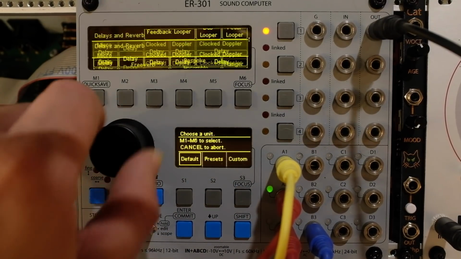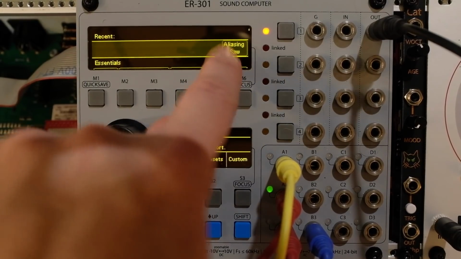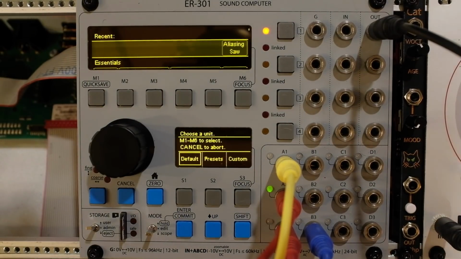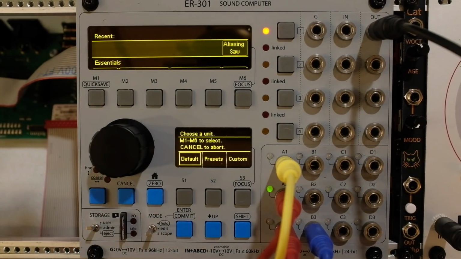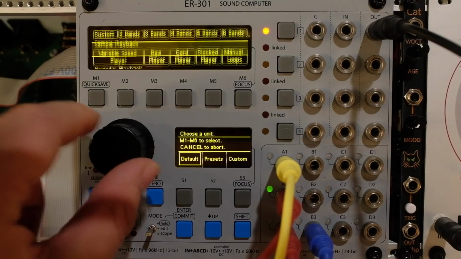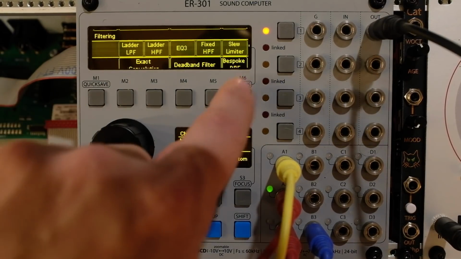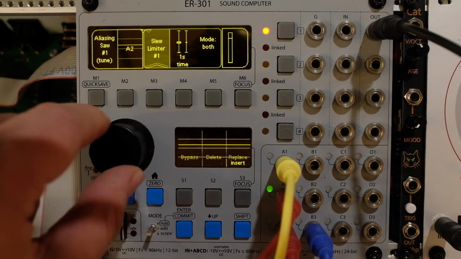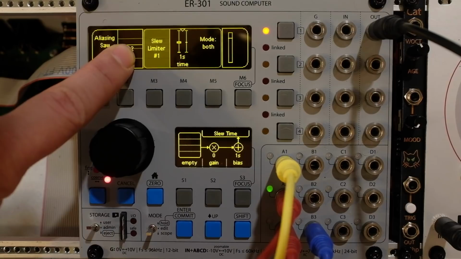Here's our common list again. Notice that our most recent thing we added bubbles to the top, which is great. If you're doing some repetitive tasks, your most often used units will just bubble to the top for quick selection. In my case here, I want to add a slew limiter just to get a little bit of portamento happening. So now we have our A2 CV control.